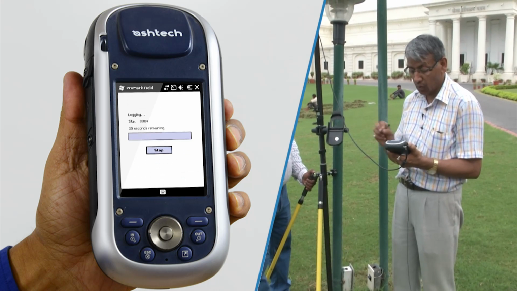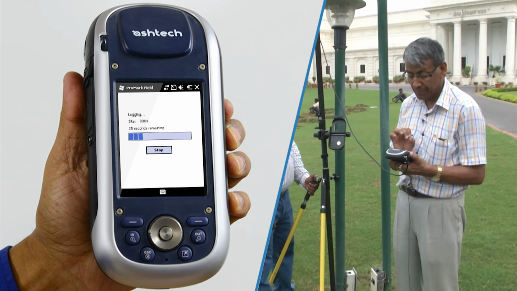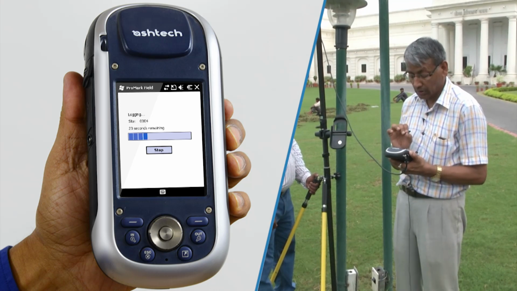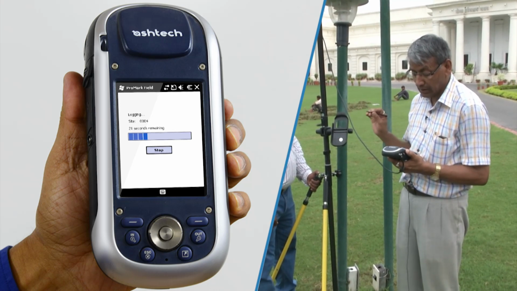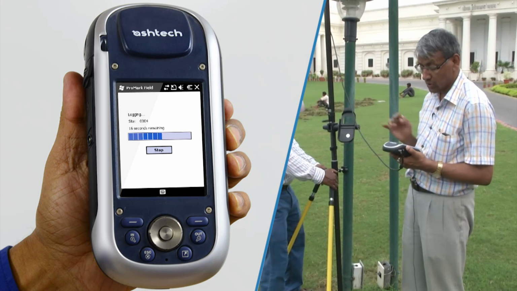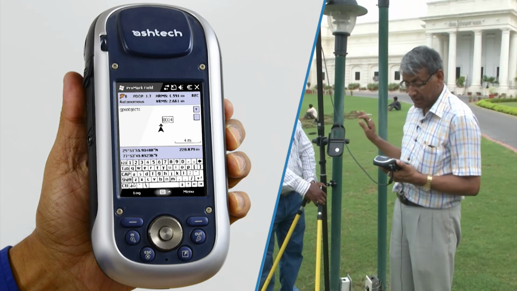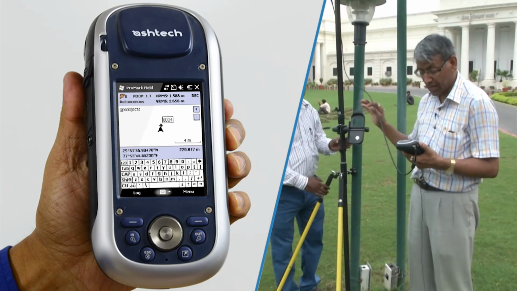Okay. Now it has started to take readings, and I have taken 30 seconds as the duration of measurement with 1 second epochs. So it is taking. The measurement is over. Now we can go to the next point.